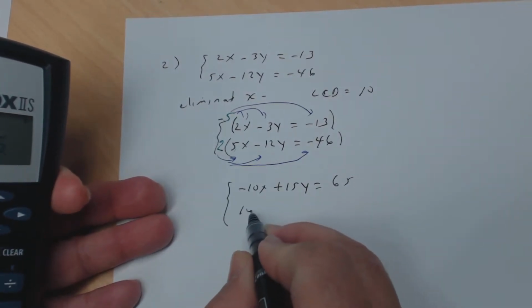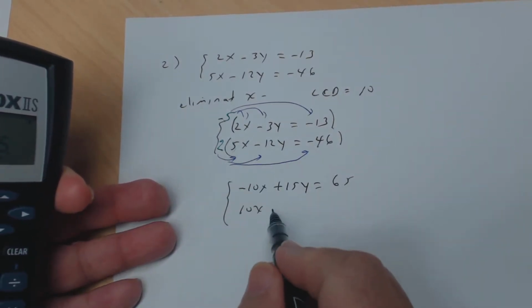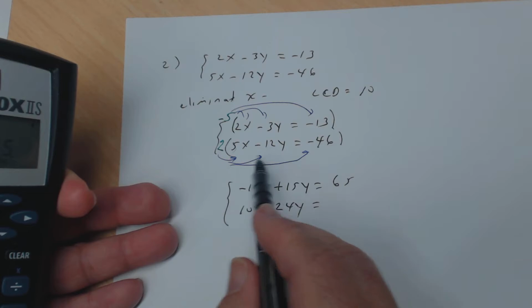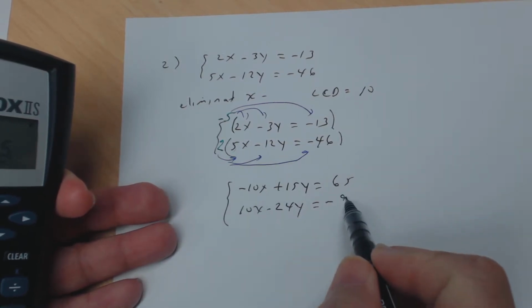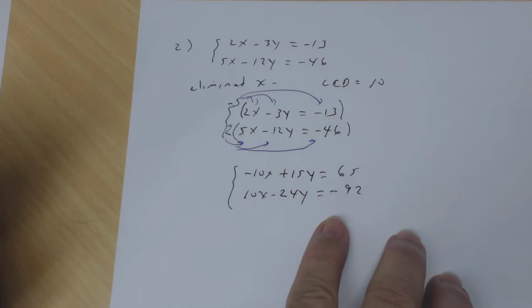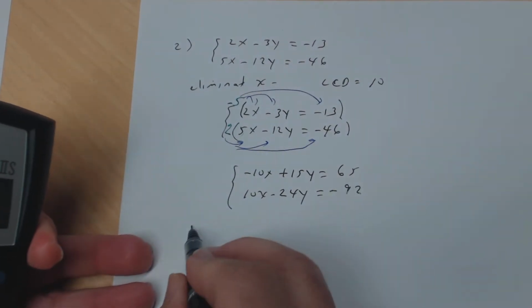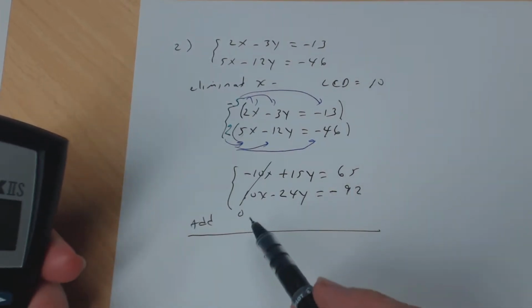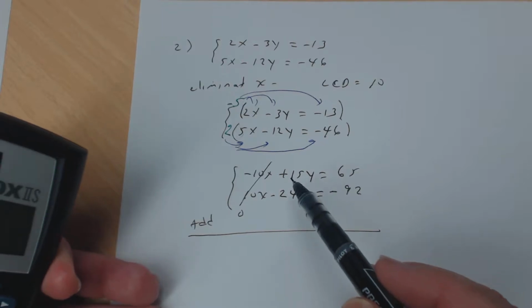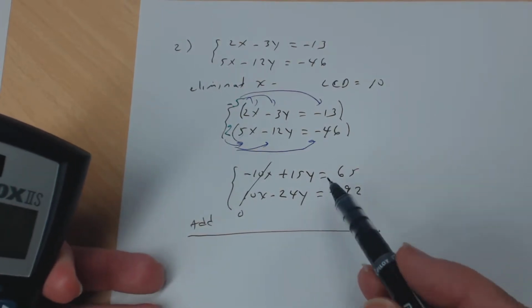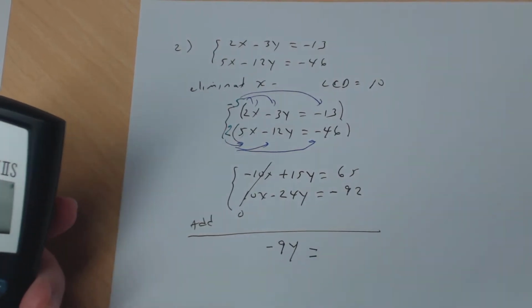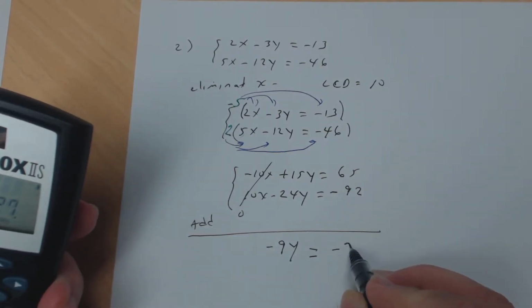All right, next one. 2 times 5x is 10x. 2 times a negative 12y is a negative 24y, equals, and then a positive 2 times a negative 46 is a negative 92. All right, so now I'm going to add. When I add, the x terms become 0. And so I get 15y and a negative 24y is a negative 9y, equals 65 and a negative 92 equals a negative 27.